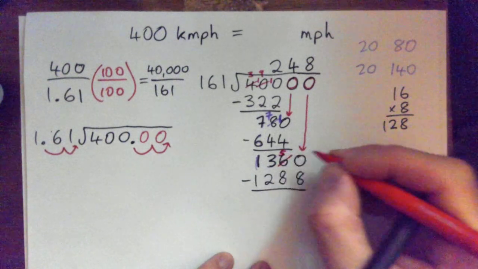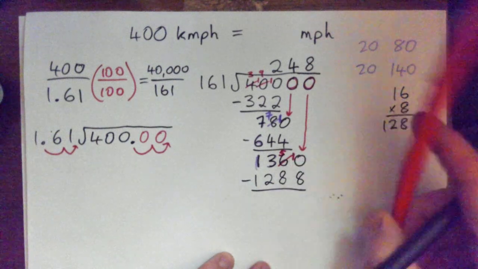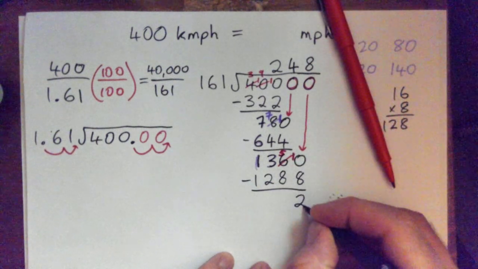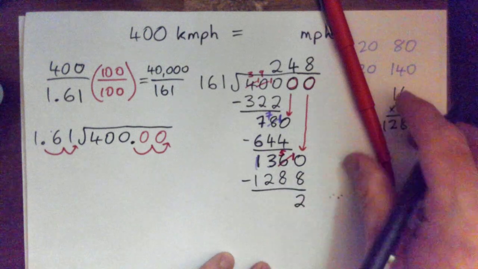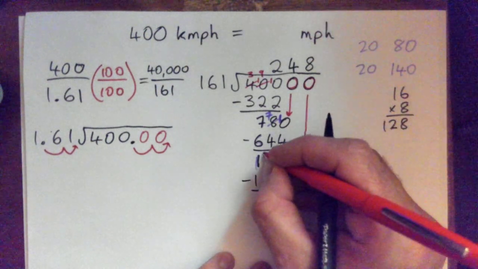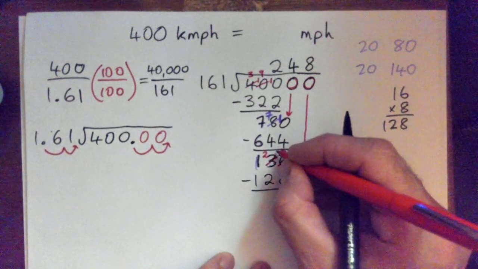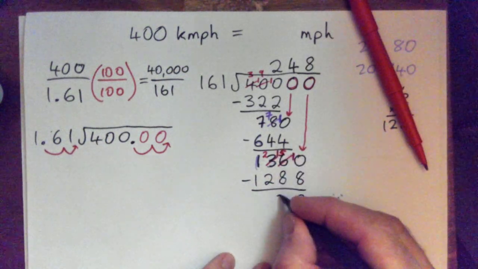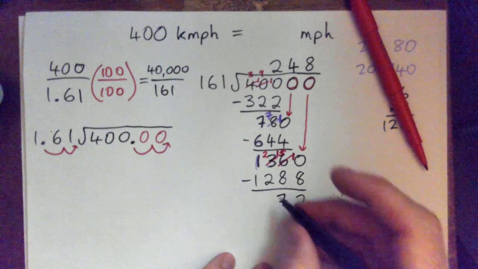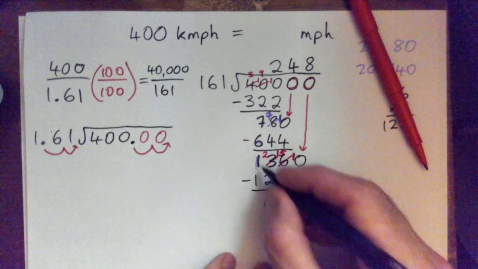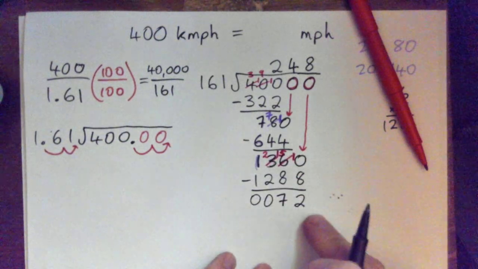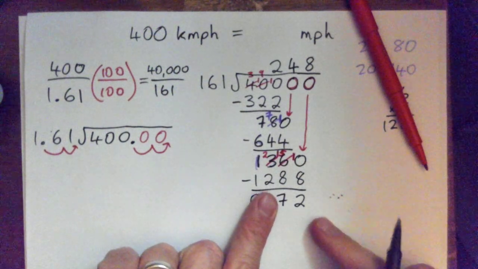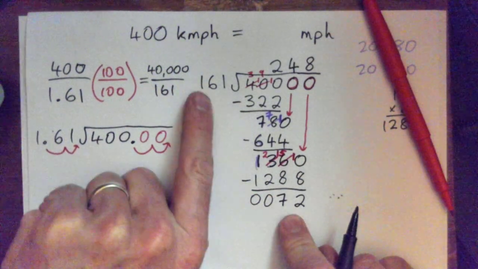That becomes a 5, and that becomes a 10. So 10 minus 8 is 2. 5 minus 8 won't work. Got to borrow. The 3 becomes a 2. The 5 becomes a 15. So 15 minus 8, 7. And then 2 minus 2 is 0. 1 minus 1 is 0. So that's 72, right? Which is good, which is less than 161.